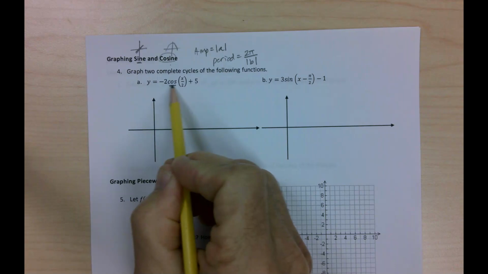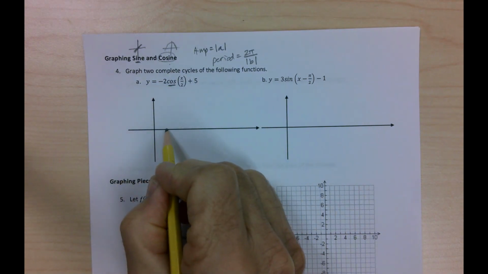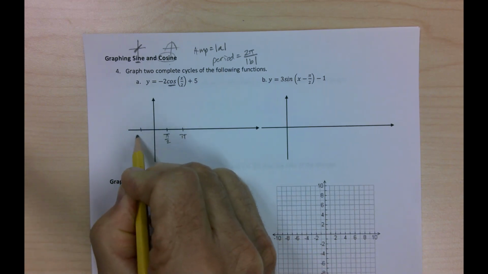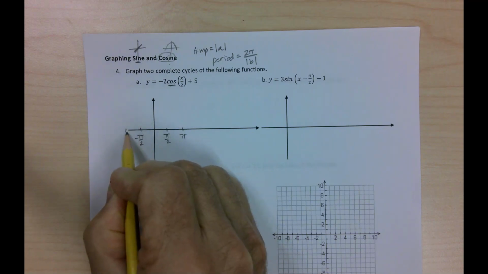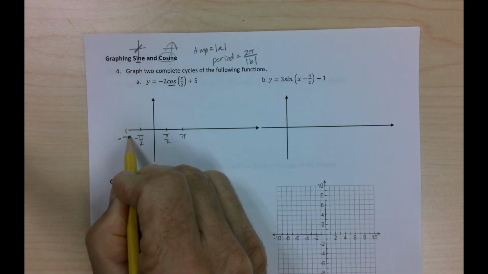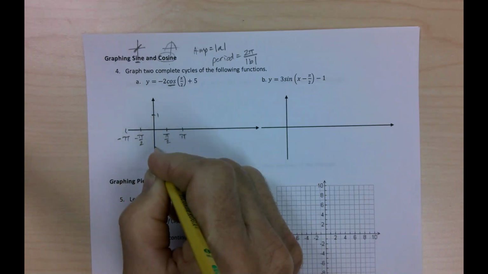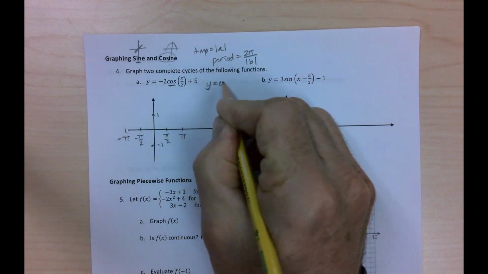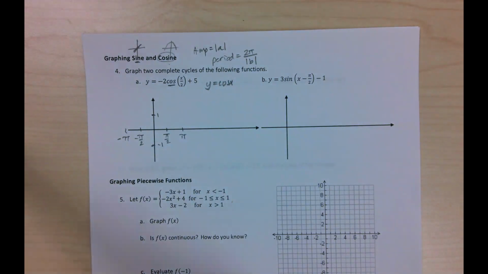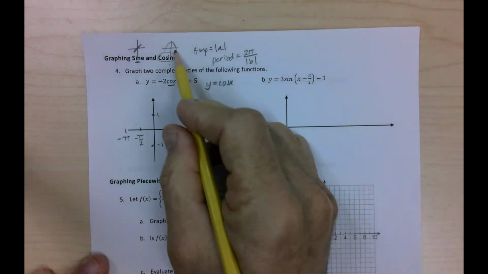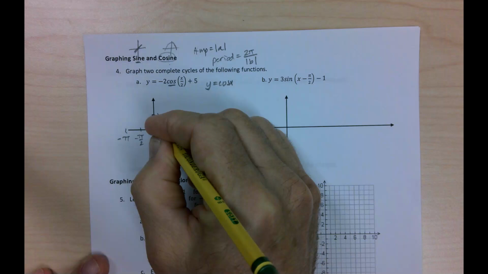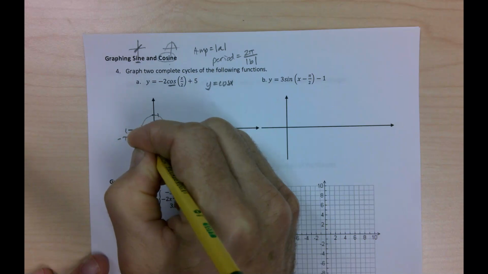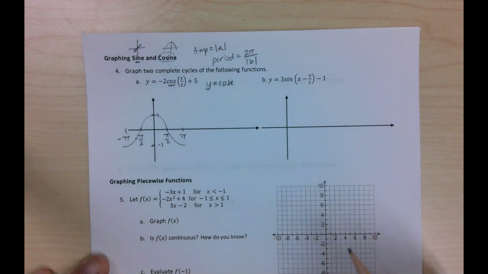So as you can see, we're focusing on cosine to get started. I like to go a little bit to the right and a little bit to the left, and then make necessary adjustments from there. All right. So we start by asking ourselves, what does the parent function y equals cosine of x look like? Like I said here, it goes from 1 to 0 to negative 1. From 1 to 0 to negative 1. It's like a little hat.